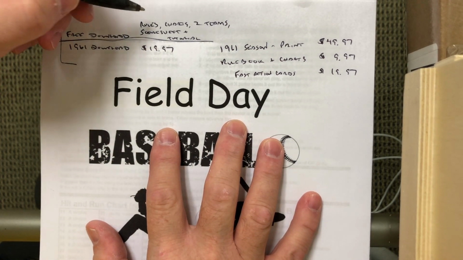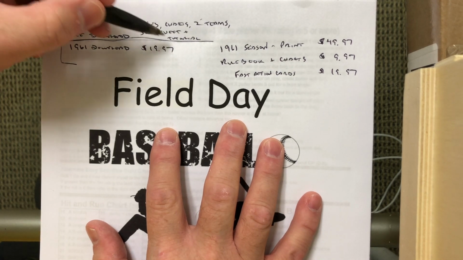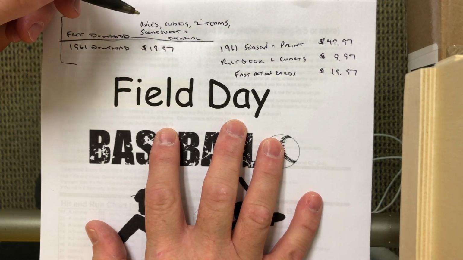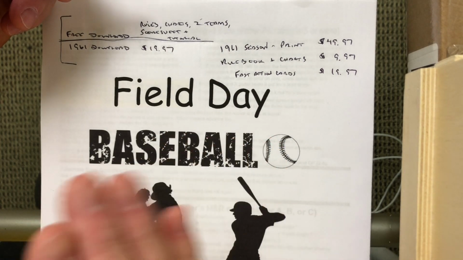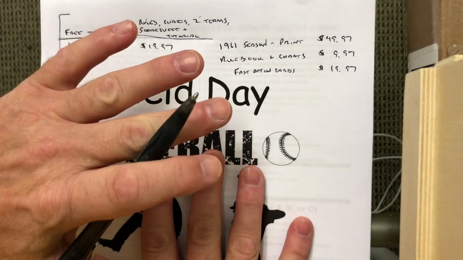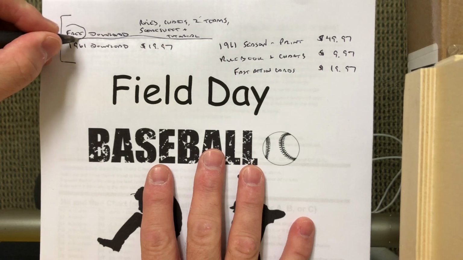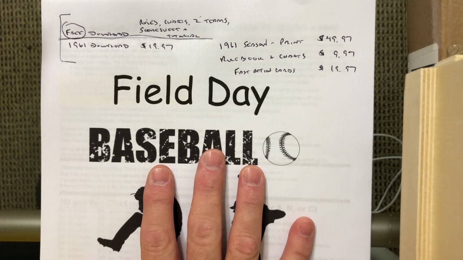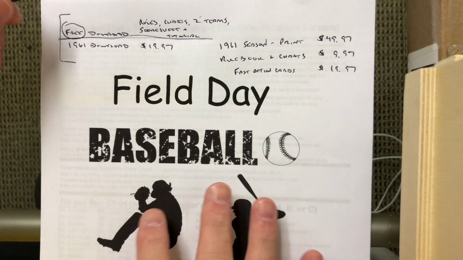The free download includes rules, charts, 2 free teams, a score sheet, and a 40-page tutorial that goes through how to play the game, covering pretty much all of the different scenarios that you might face in a game. This is for free at the ASG website. That link will be in the description for this video.